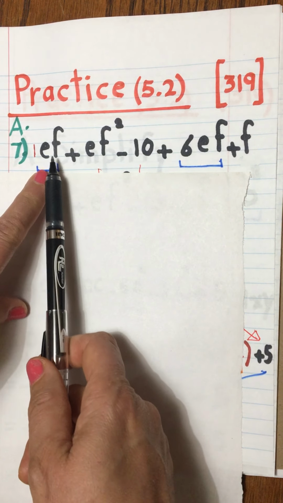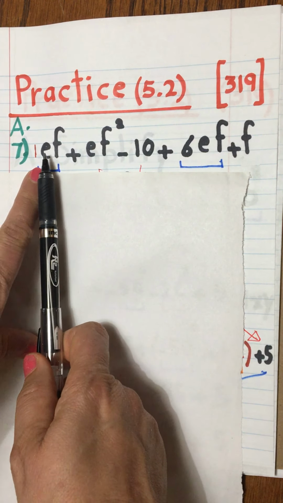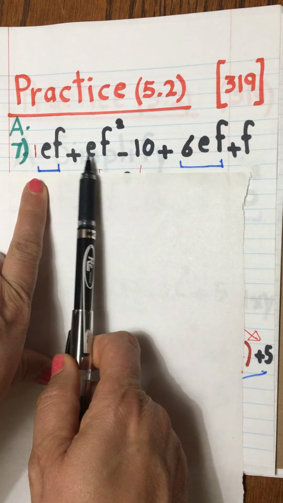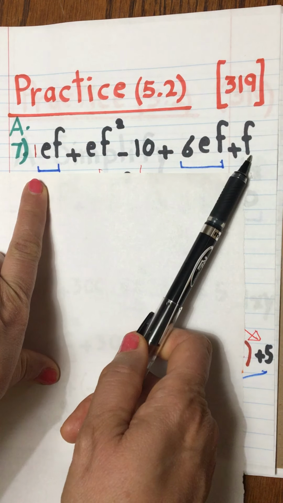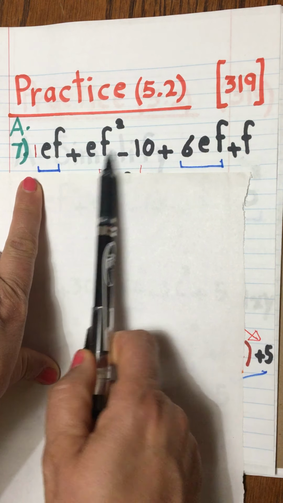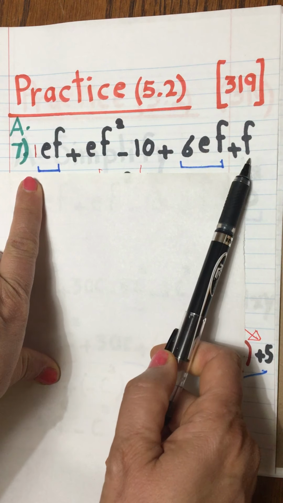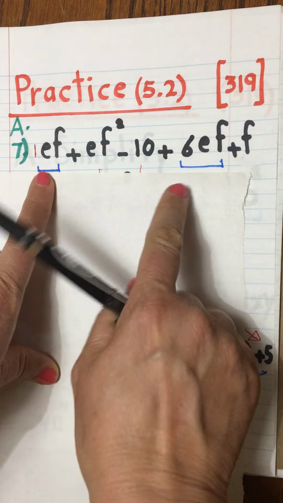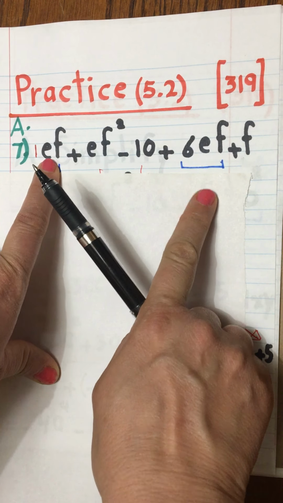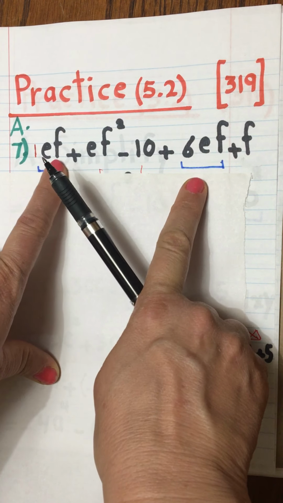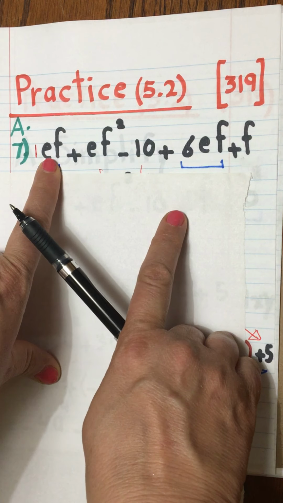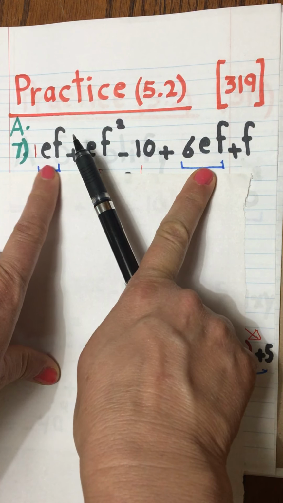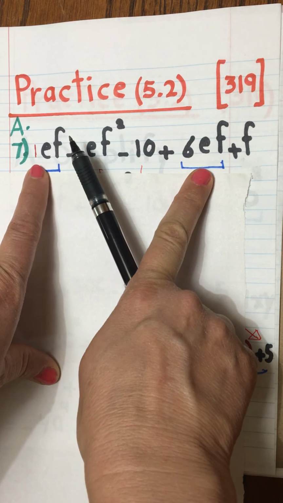EF, let's count the terms first. 1, 2, 3, 4, 5. First, second, third, fourth, fifth term. If I look at these two terms, these are like terms, EF and 6EF, and EF means 1EF. So I'm going to add up these two terms, so the answer is 7EF.